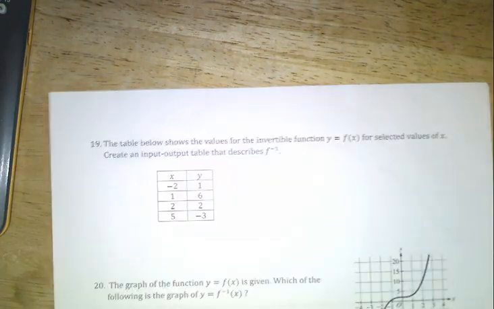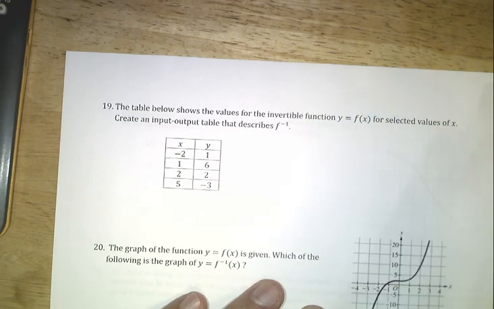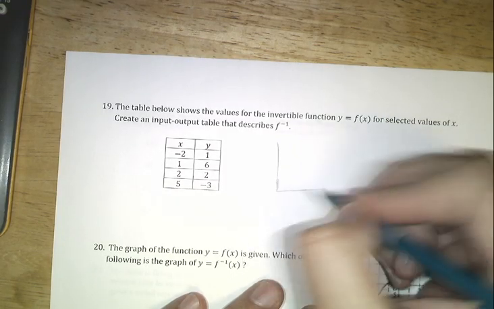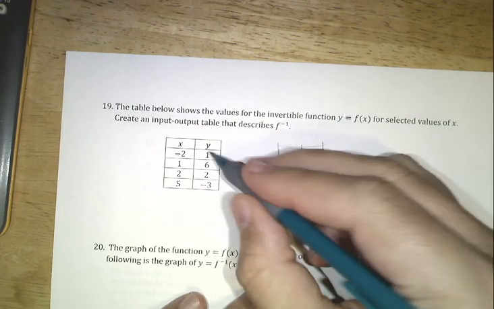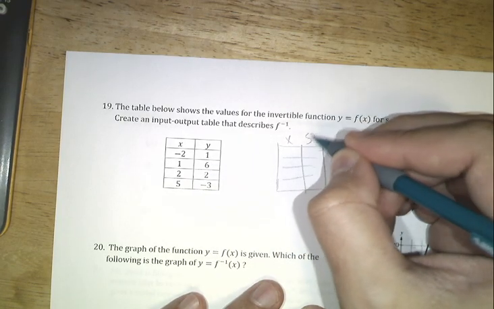Inverses. This table shows the values of an invertible function y equals f of x. For selected values of x, create an input-output table that describes f inverse. So the f inverse table is going to look like this: 1, 2, 3, 4, 1, 2, 3, 4. So we'll have x, and we'll have f inverse of x.